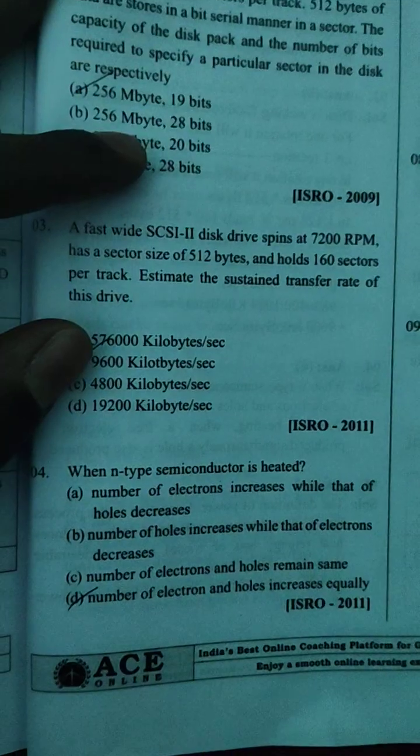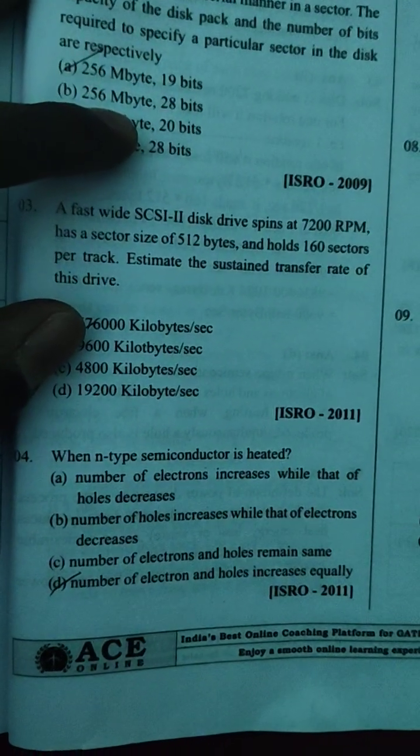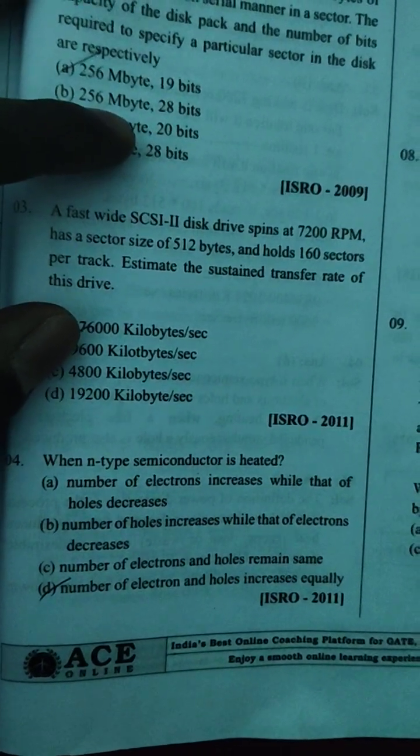When an n-type semiconductor is heated, the number of electrons and holes increases equally.